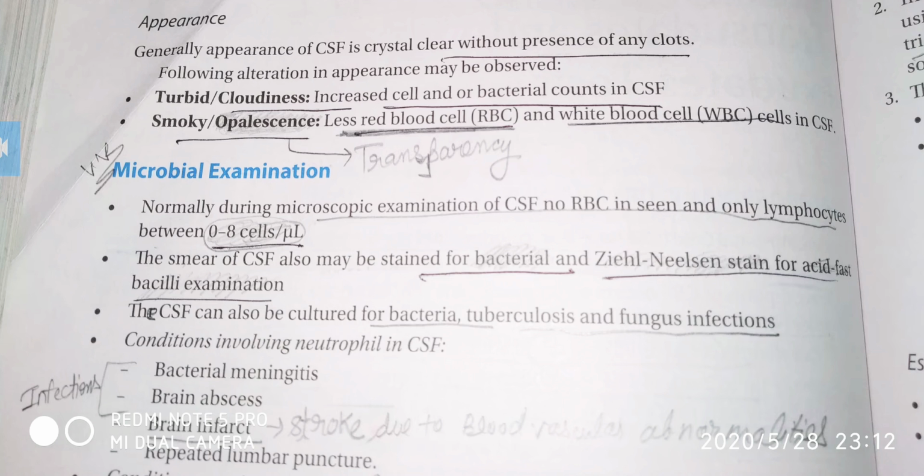The smear, that is a part of the CSF, may also be stained for bacteria, and Ziehl-Neelsen stain for acid fast bacilli examination.